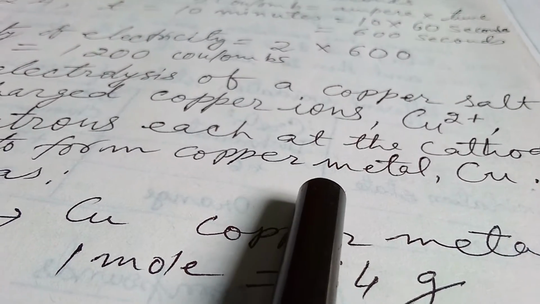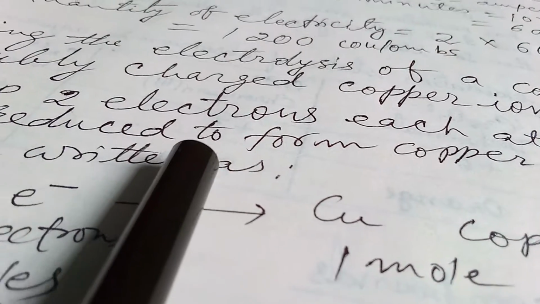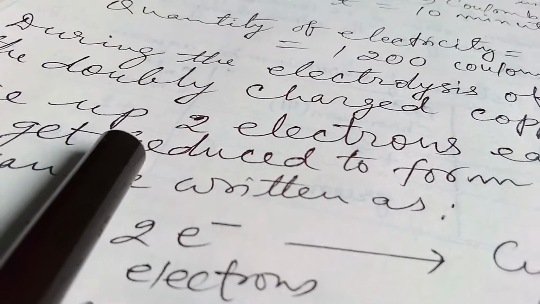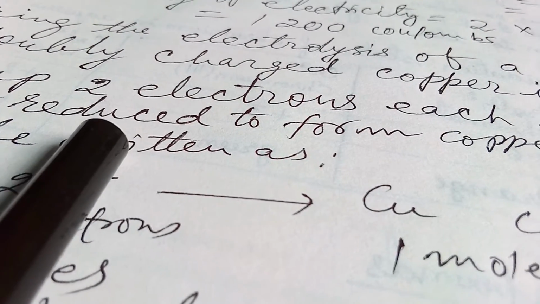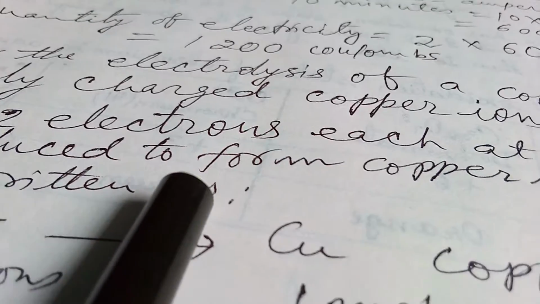That means gaining of electrons is reduction. That's why by gaining 2 electrons, this cupric ion is reduced to copper metal.